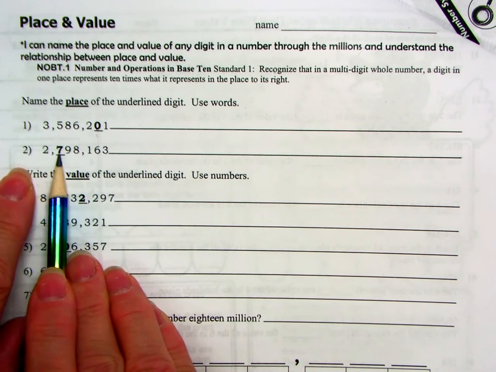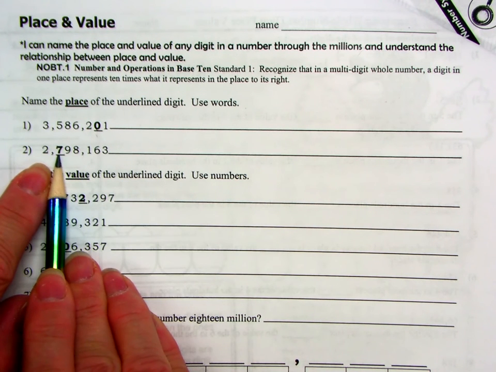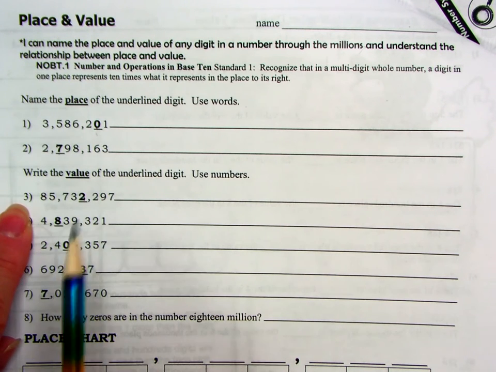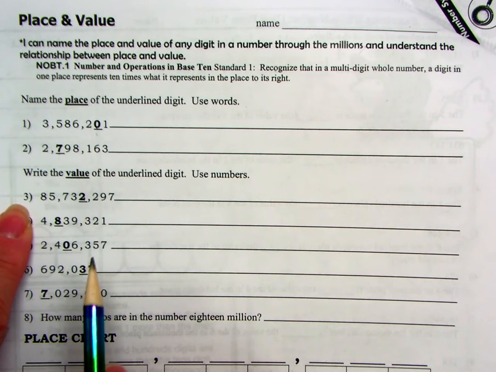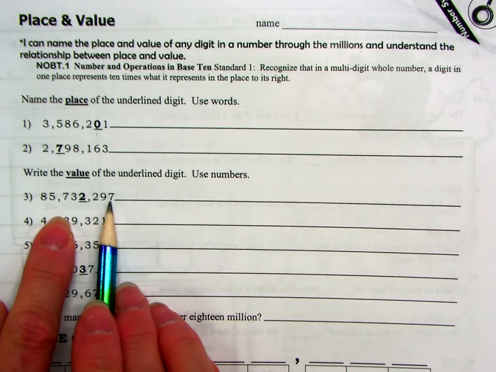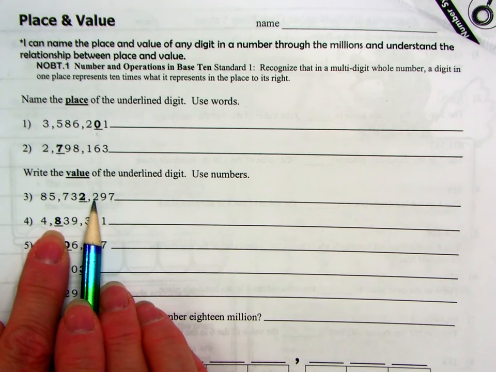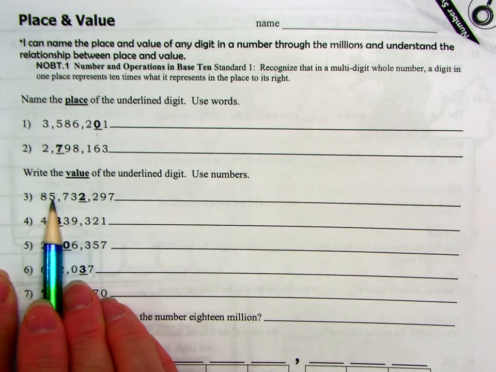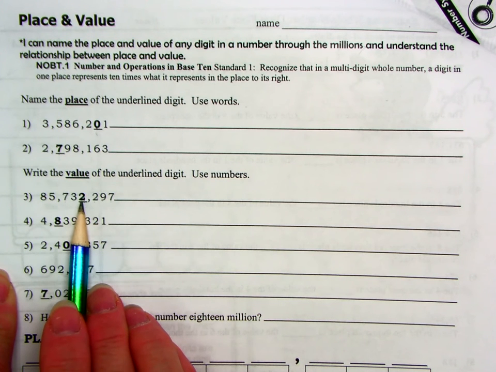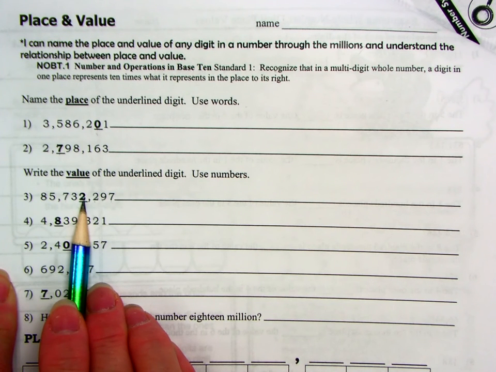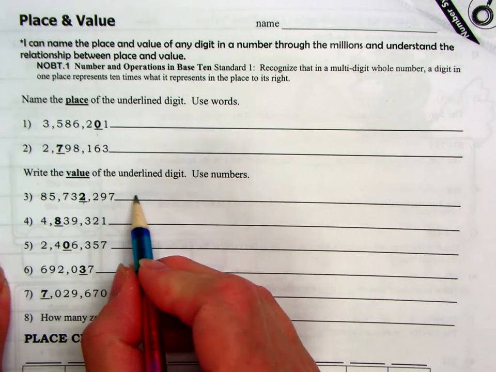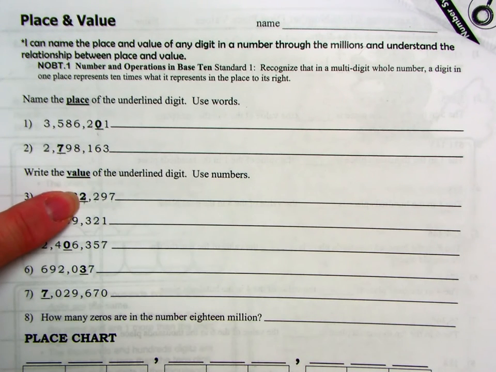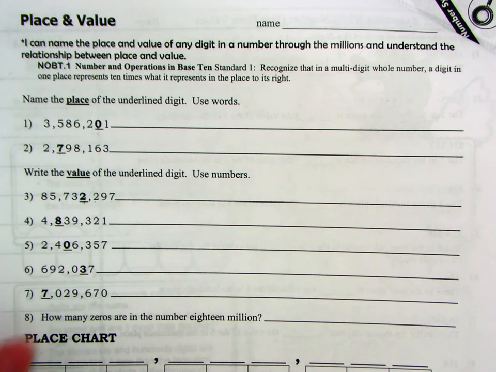For number 2, find the underlined digit and write here, what is the name of this place? Down here, you're going to do the same thing, except instead of naming the place, you're going to name the value. So, if we know that this is the ones, tens, hundreds, thousands, ten thousands, hundred thousands, and millions, ten millions, then I know that this 2 in the thousands place has a value of 2,000. So I would write 2,000 on this line. That's the value of the 2. All right, that's how you do these.